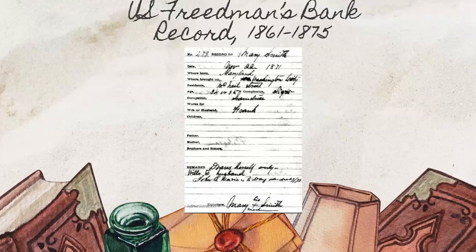Other records include names of the account holder's children, their parents, siblings, and their employer's name. There is also other interesting information included in the remarks, as in this record, they indicate that only Mary draws on the account. But in other records that you may take a look at, there may be other instructions for how the account is withdrawn. They may allow their spouse, their children, or their parents to draw on the account. So there's other very interesting and vital information included in these records.